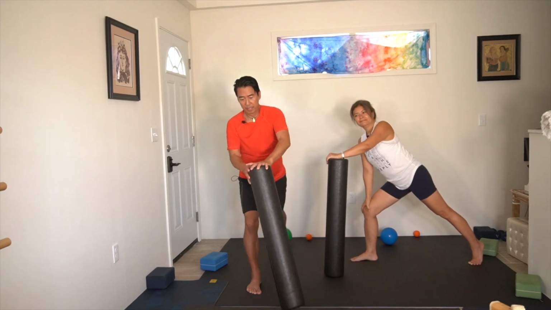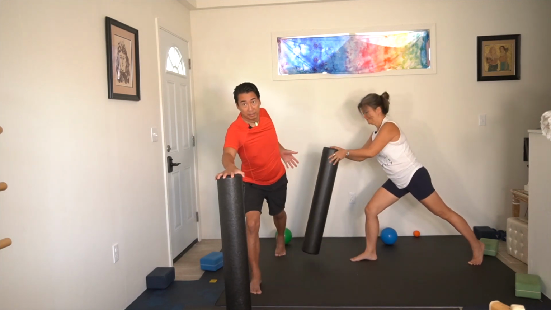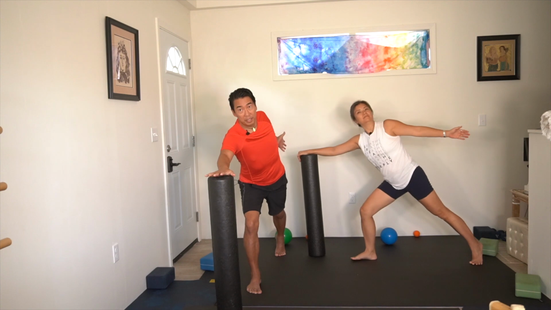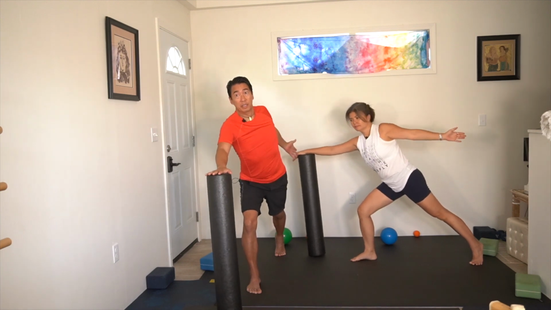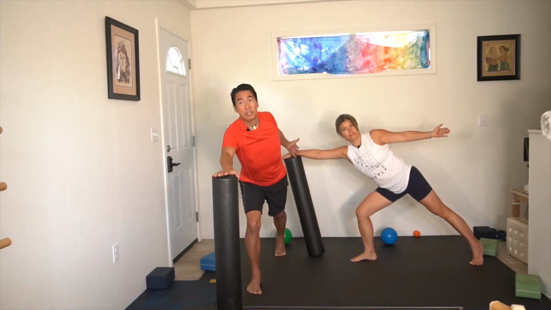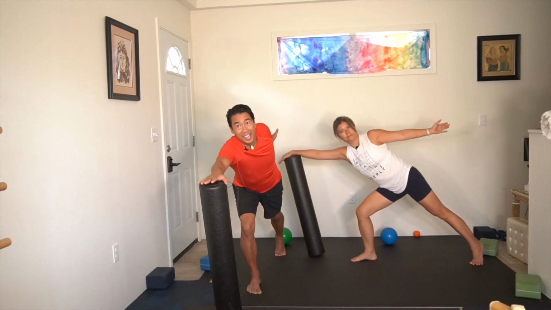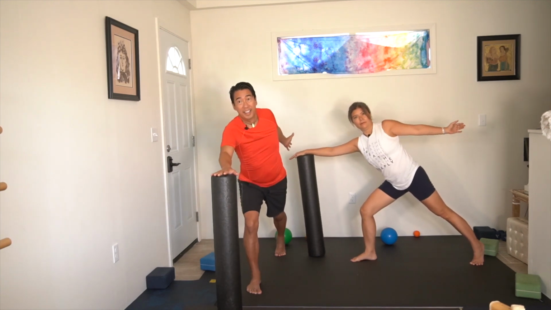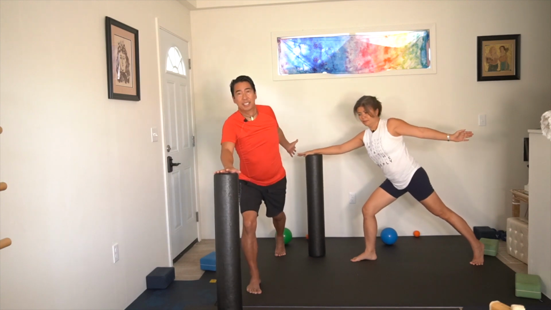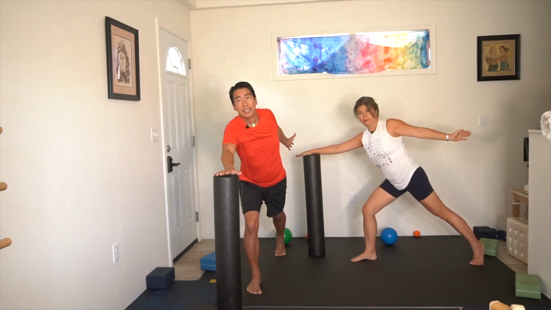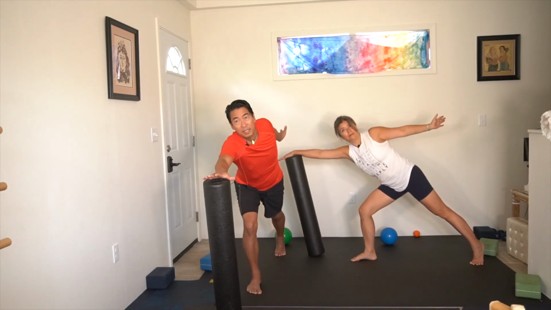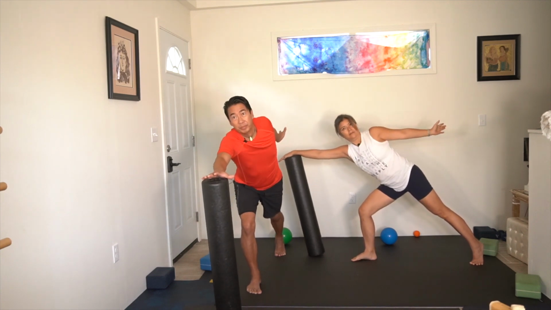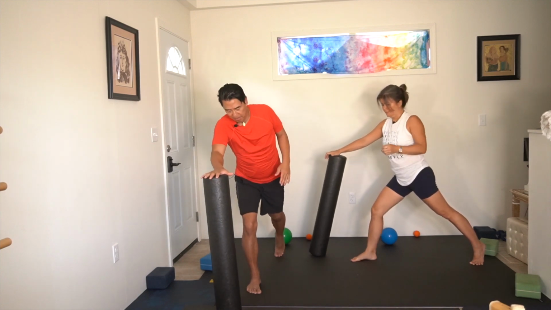You're gonna put the roller underneath your left hand. Your right hand goes back behind you. You're sucking in your tummy as you go forward. Suck that tummy in. Suck in that tummy. 10. And good. Come back onto 2 feet.